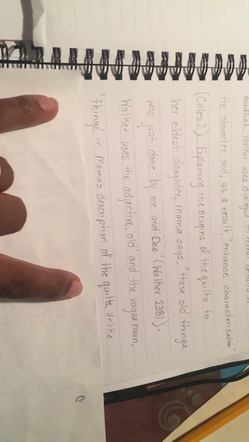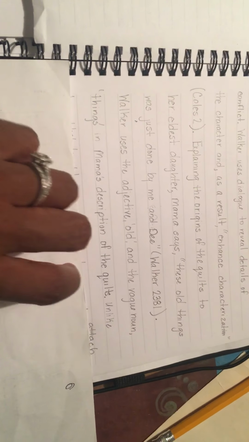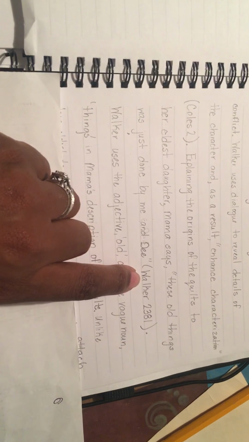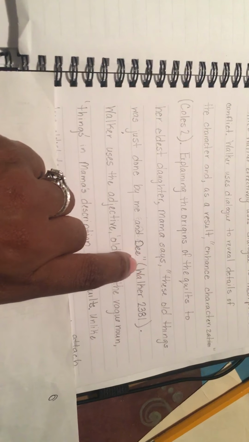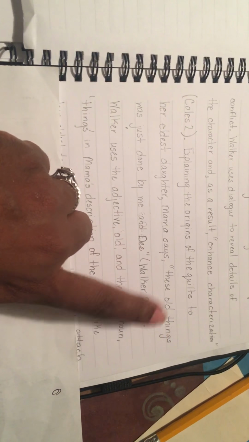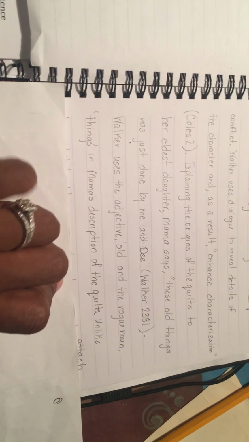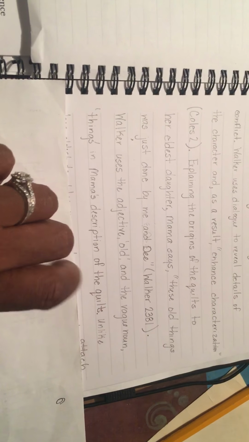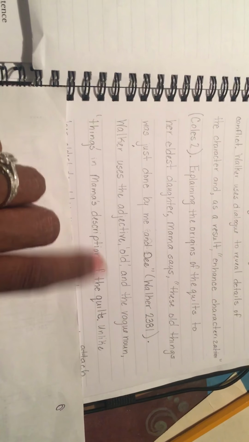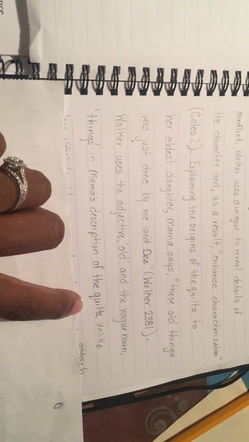Now I want to start analyzing it. What do I need to analyze it for? Well, I'm looking for what is revealed about the character Mama by these words. Walker uses the adjective old and the vague noun things in Mama's description of the quilts.